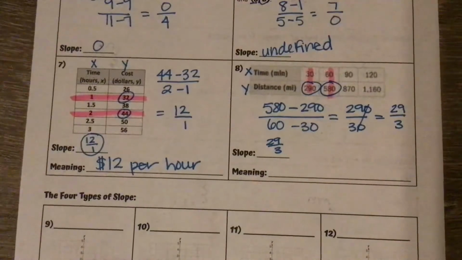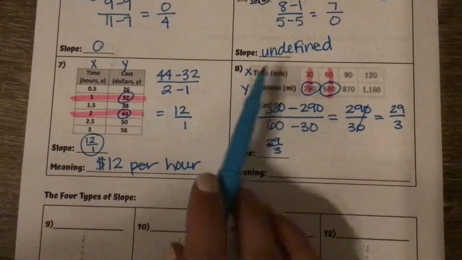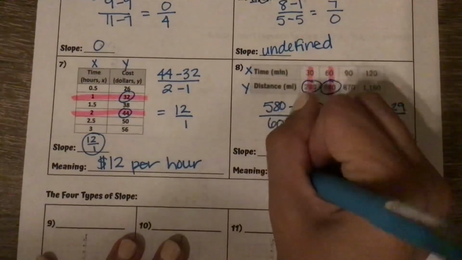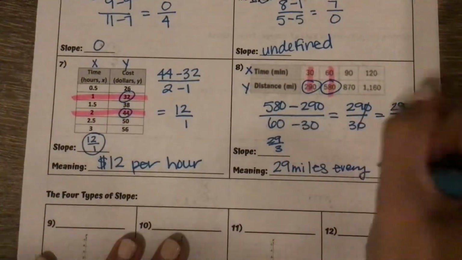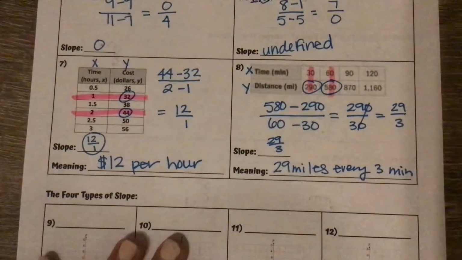So what does that mean? We're talking about distance over time. So 29 miles every 3 minutes.